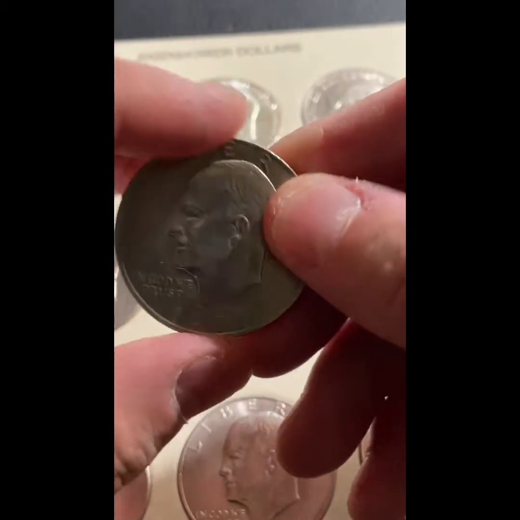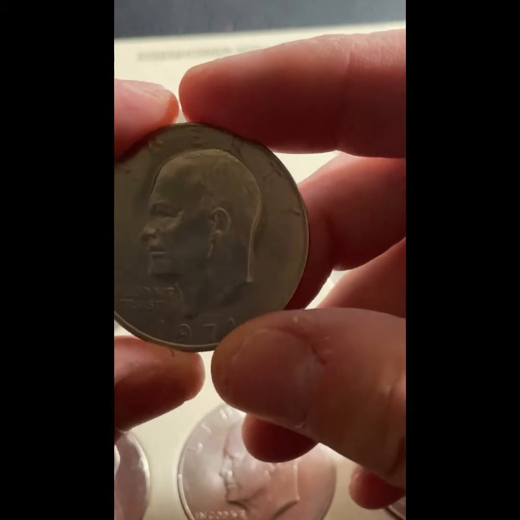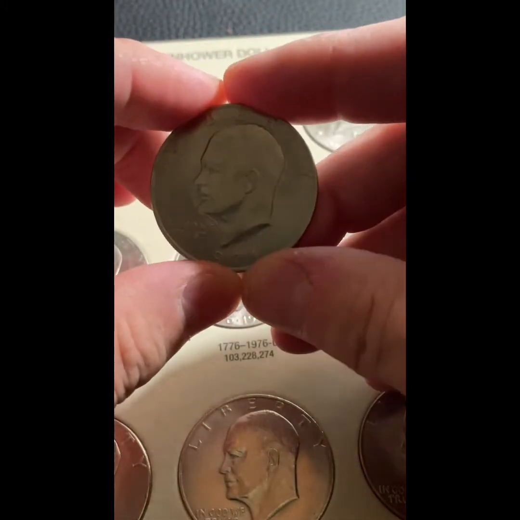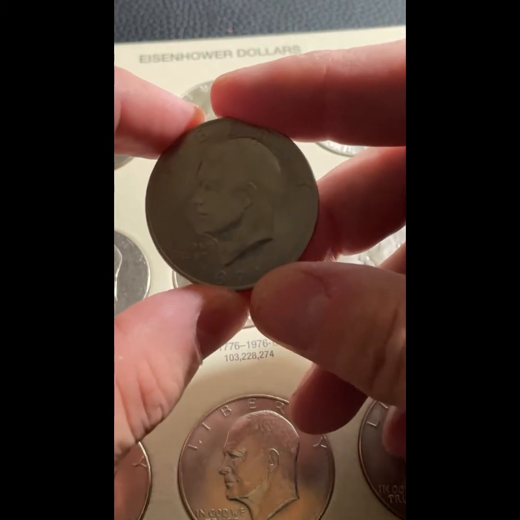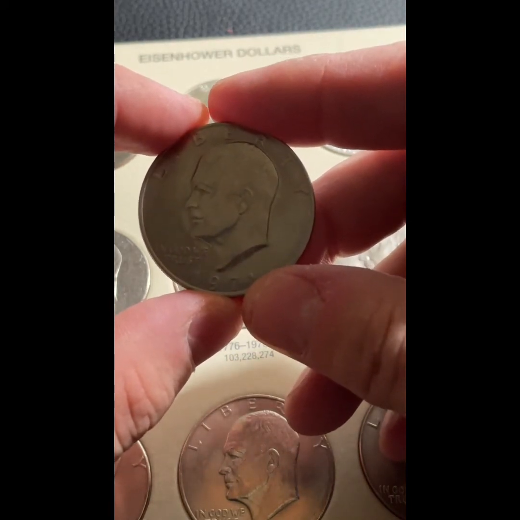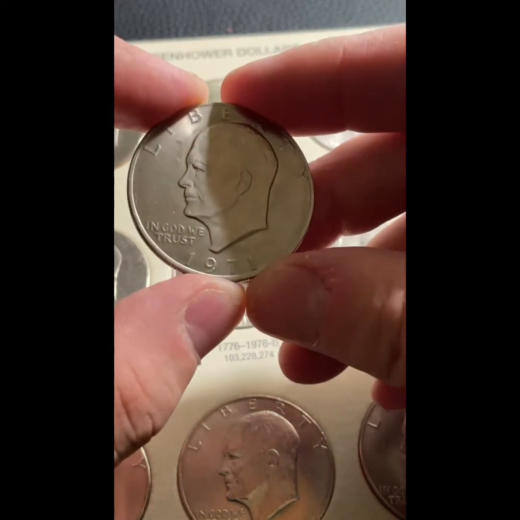Now we're starting to get into our dollars that were in circulation more in the modern era. This right here is the Eisenhower dollar. This was minted from 1971 to 1978. It was introduced to honor President Dwight D. Eisenhower, who had passed away in 1969.